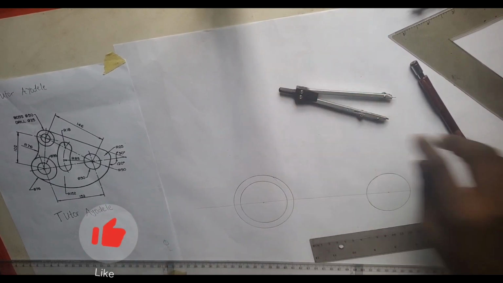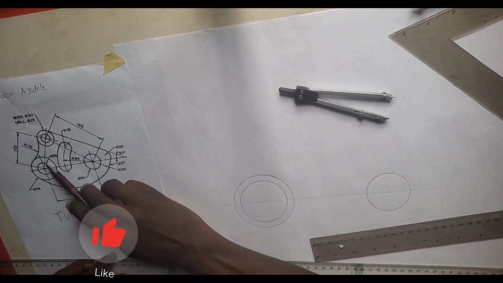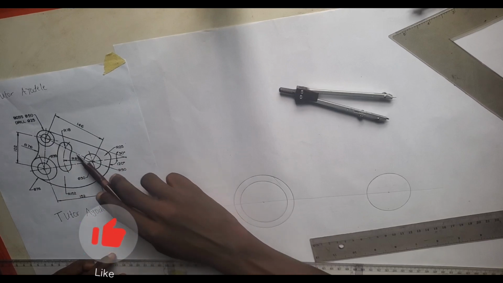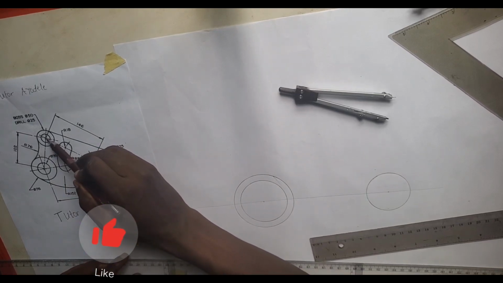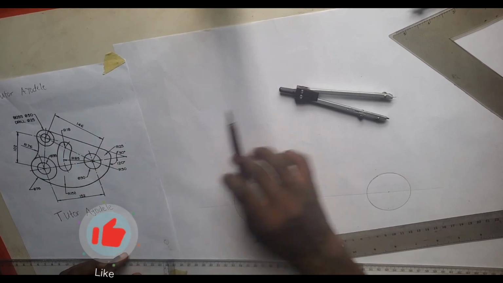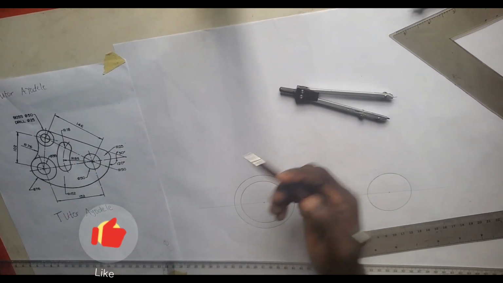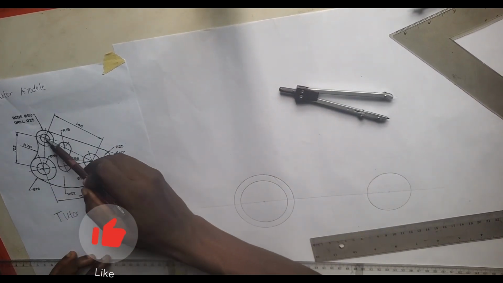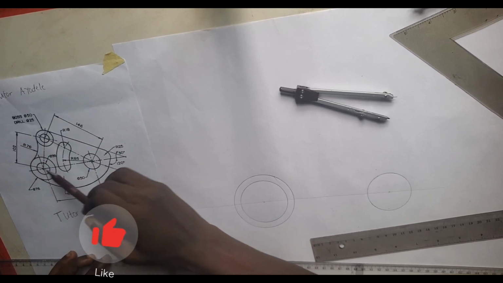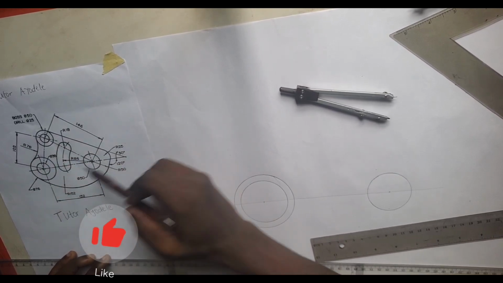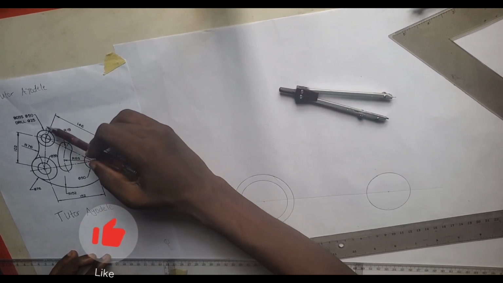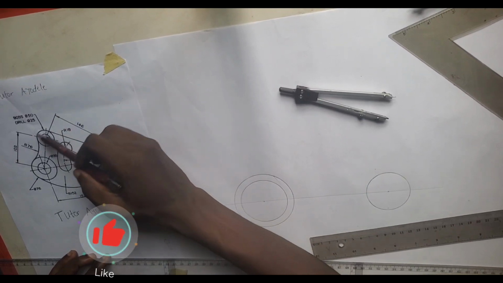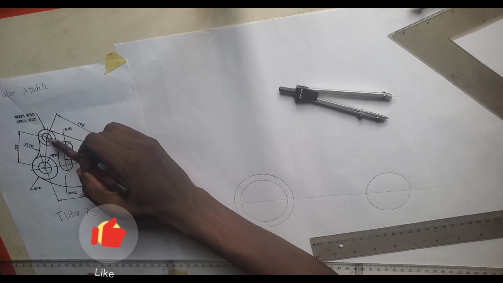Okay. Now you see that there's a line coming like this, and there's another line coming like this. Both of them meet at this point. Now we want to identify the point around here. How are we going to get the point? From here to here is given to be 102, so I will mark an arc here. I will also measure from here to here, which is given to be 146, and mark an arc here. So wherever the two lines meet is our point here.